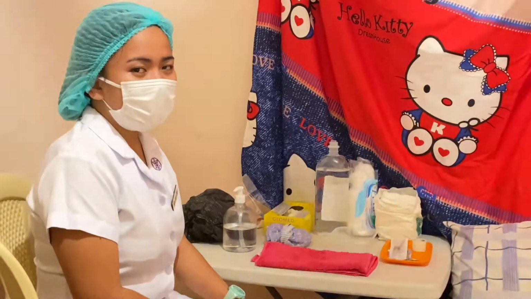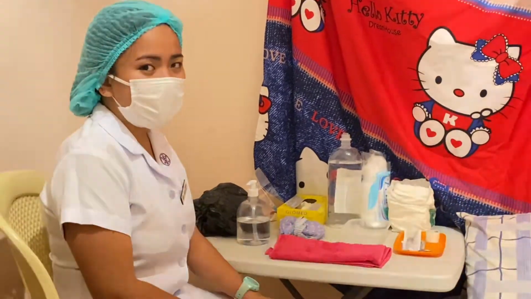Number 4 is to prepare and gather appropriate equipment and materials needed for the procedure. This act allows you as a healthcare provider to maximize your time, your energy, and your effort during the delivery of care. Aside from that, it also reflects you being an effective healthcare provider. Prepare appropriate equipment needed for the procedure.